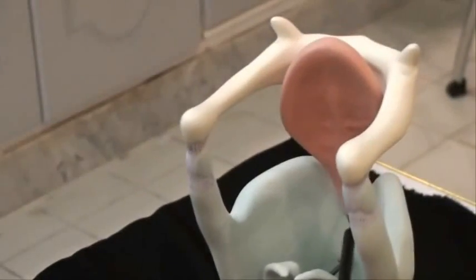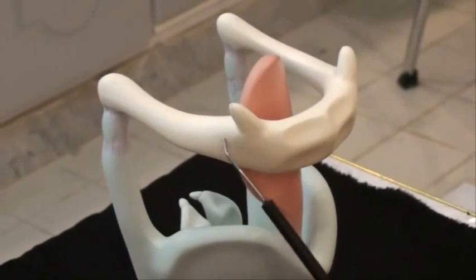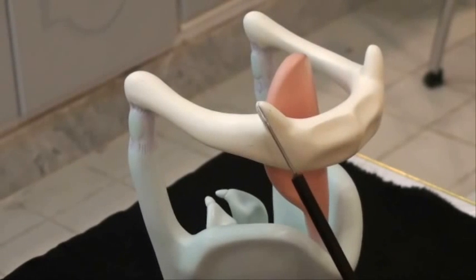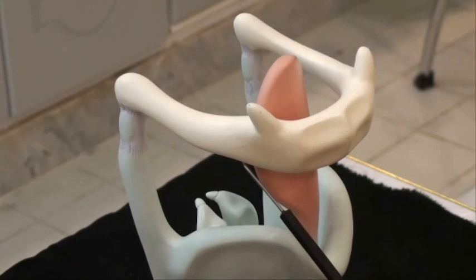And this is the epiglottis. It is attached to the middle line between the two laminae of the thyroid cartilage. It is leaflet shaped and passes backward. And this is the hyoid bone with the body, the lesser cornu, and this is the greater cornu of the hyoid bone.